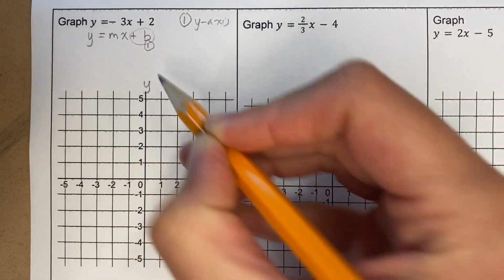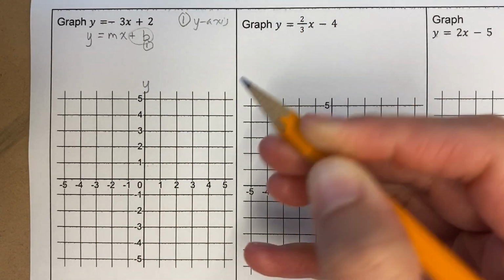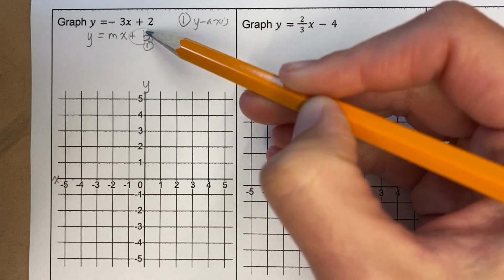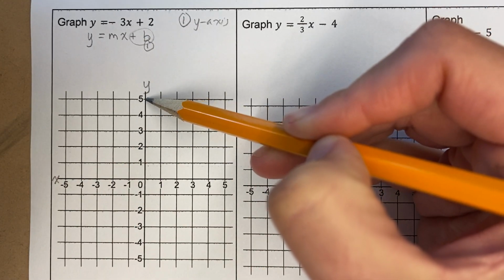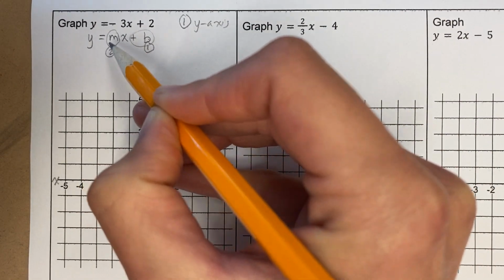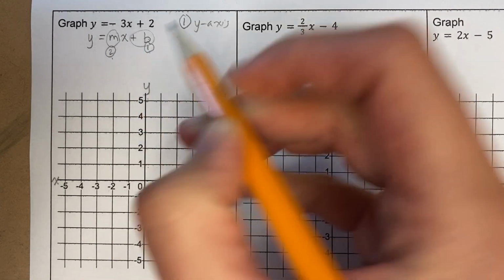Now, this is the y-axis, this is the up and down axis, that's the y-axis, and then this is the x-axis here. But for right now, we just need to know we start at this number, whatever the b is, on the y-axis. The next thing we do is we take this number. This is called the slope. This is called the y-intercept. This is called the slope.